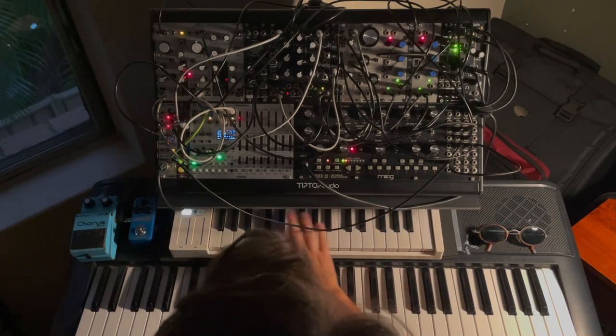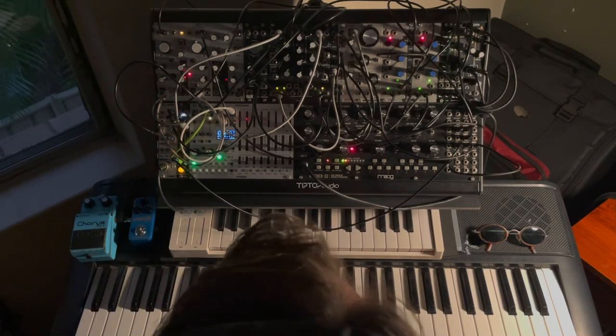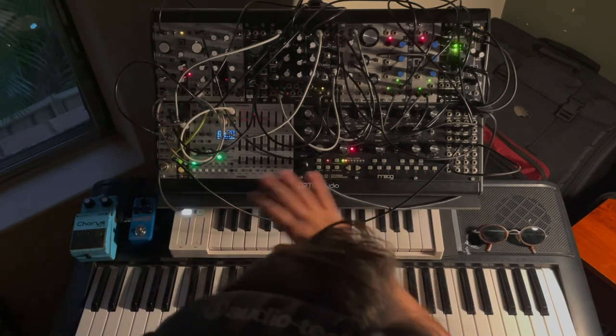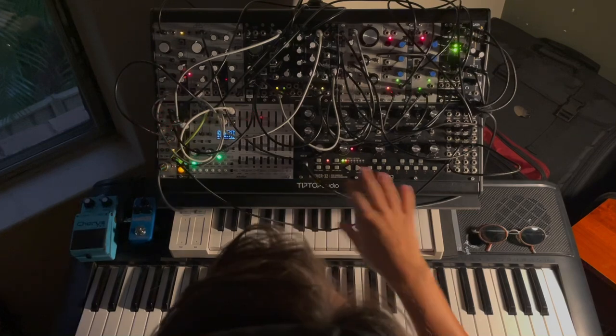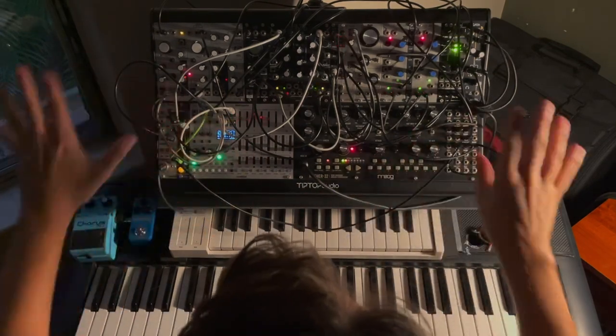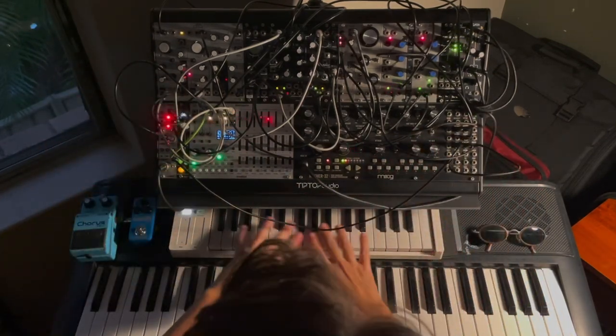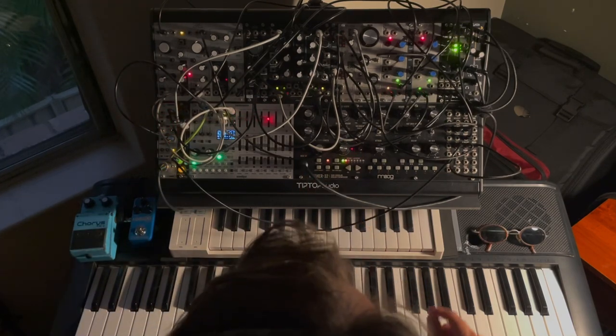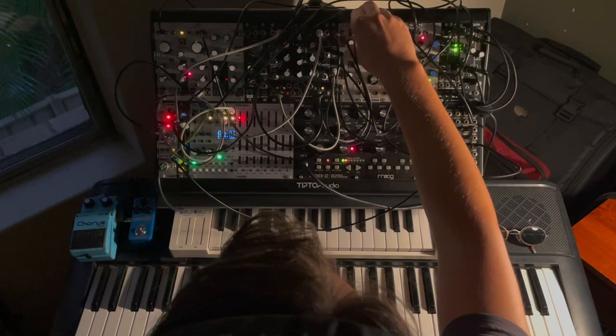Now, obviously, I am playing the keyboard pretty straight, and normally in my setup, I would actually have the pitch being controlled by something else. But just the way that I've patched this one, the pitch information is only coming from this keyboard, which is coming through the MIDI here. But let's listen to the other sounds. Let's see what we've got in here.